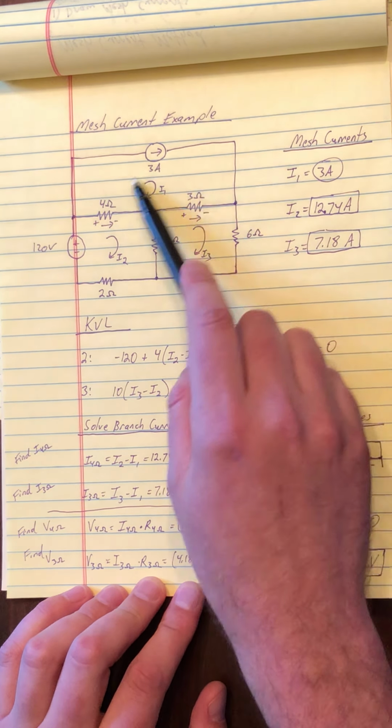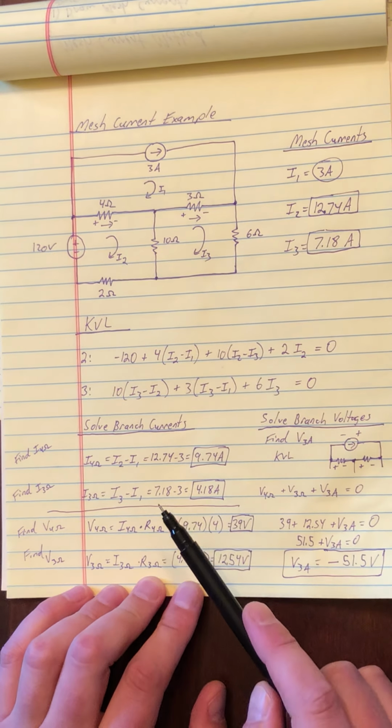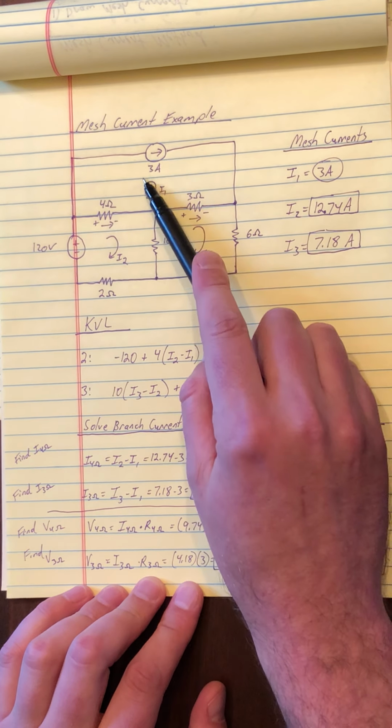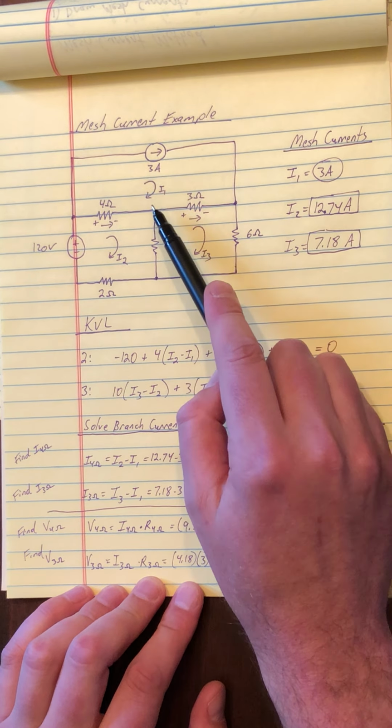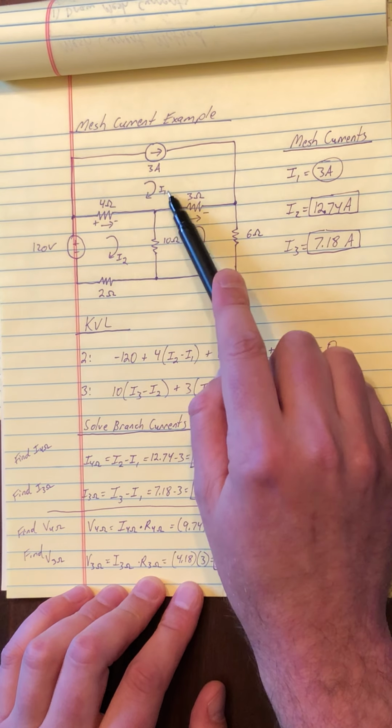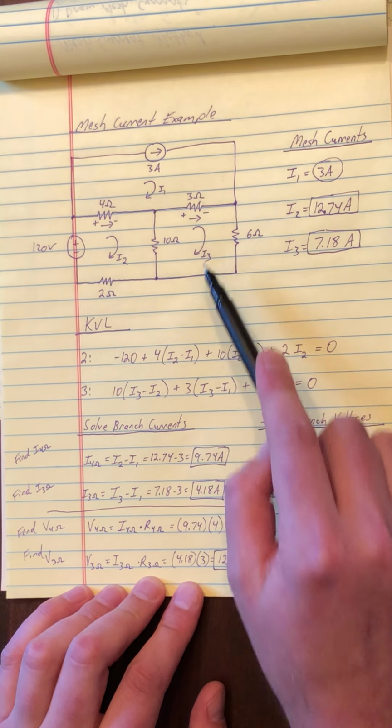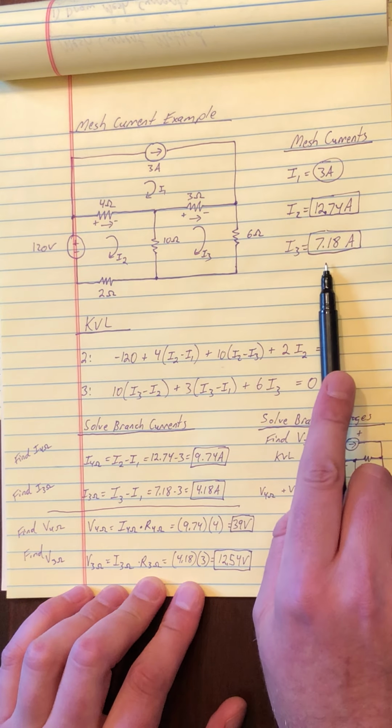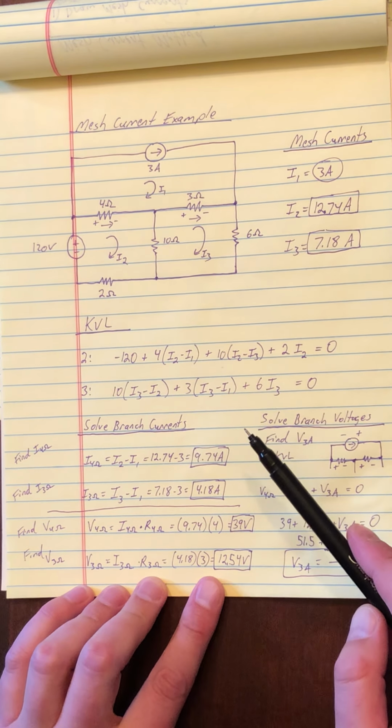Identify our meshes. We have 3 windows here, so I'm going to draw my 3 mesh currents, and I'm going to take them in a clockwise fashion, so I1, I2, and I3. Ultimately, I want to get those 3 mesh currents, and then I can find everything else from those.